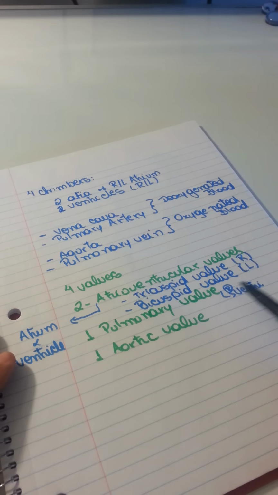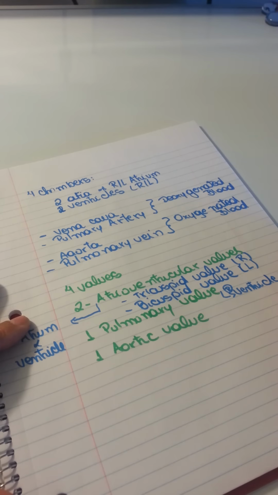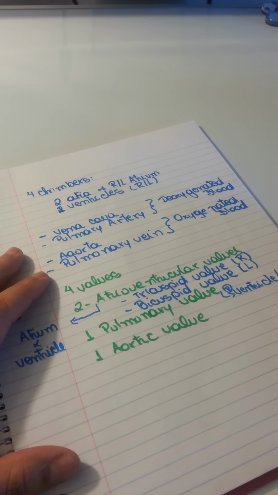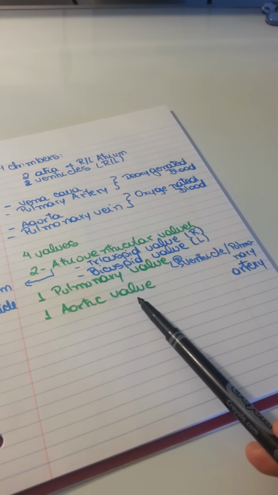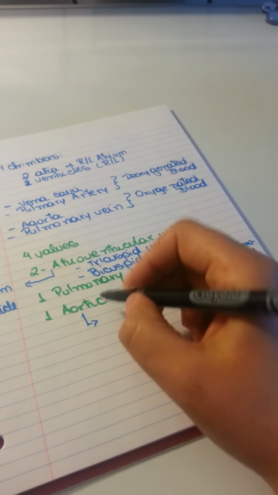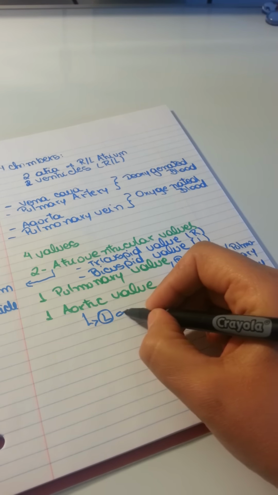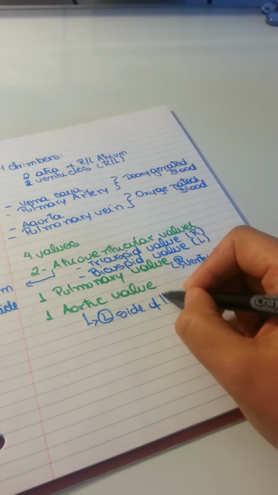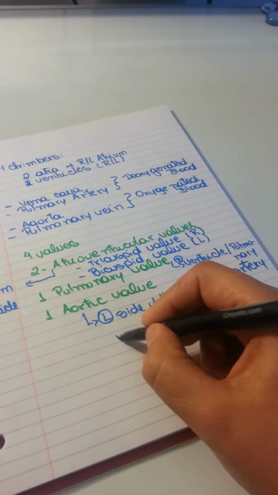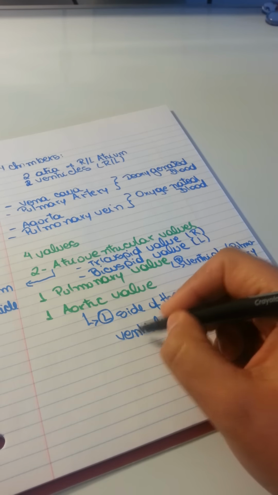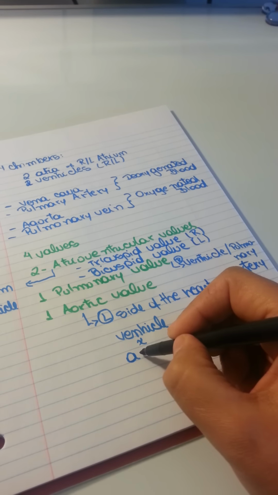Now the pulmonary valve is a valve that's only for the right side of the heart between the ventricle and the pulmonary artery. And then the aortic valve is a valve that's only for the left side of the heart, and it's between what? The left ventricle and the aorta.